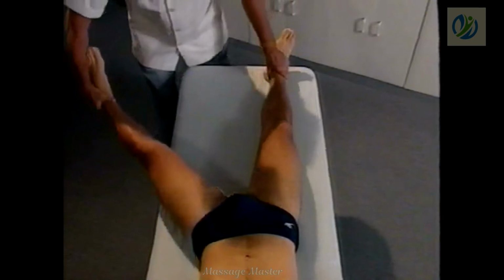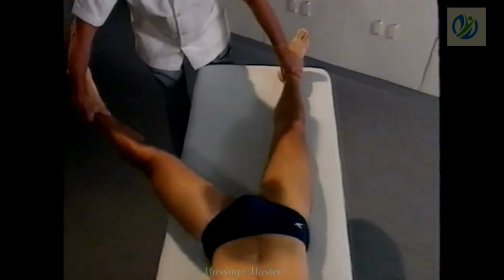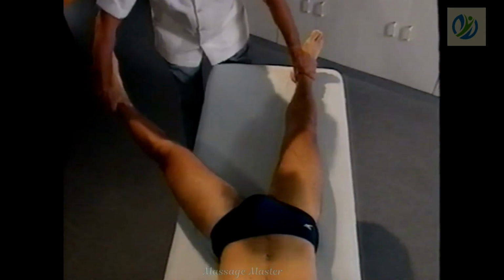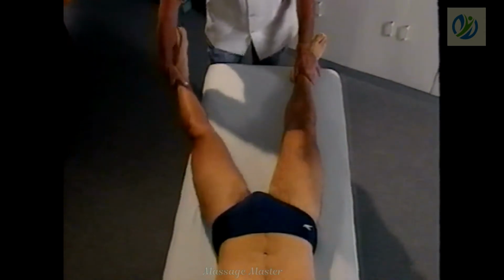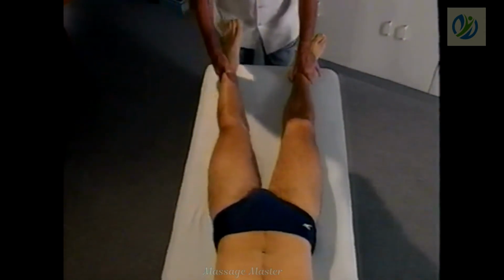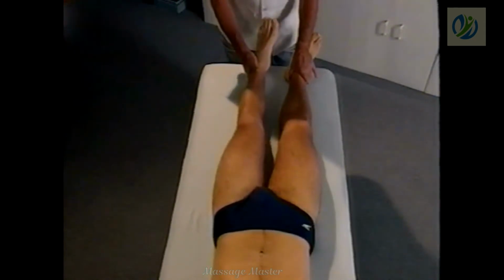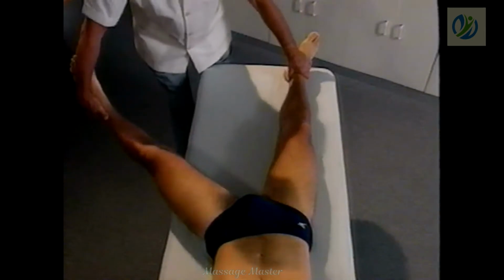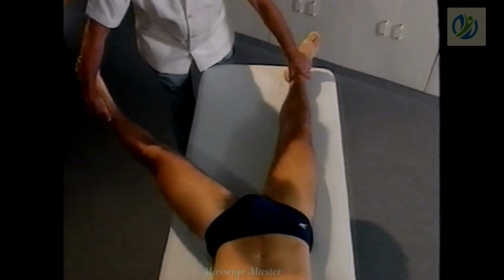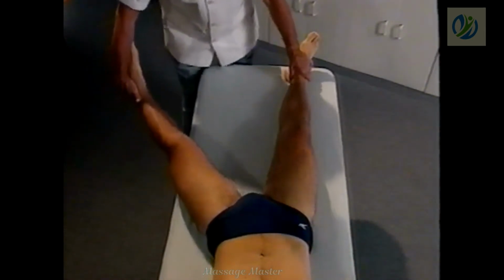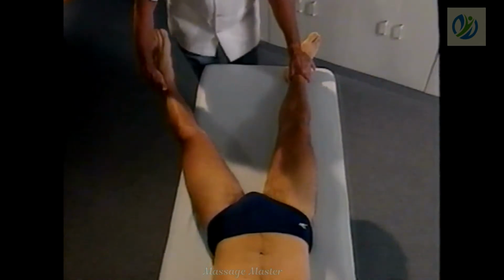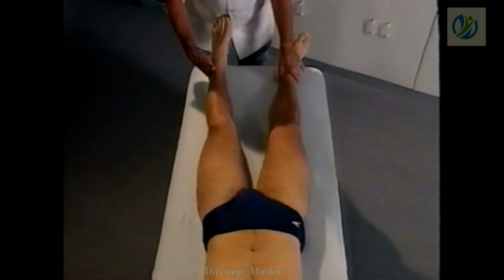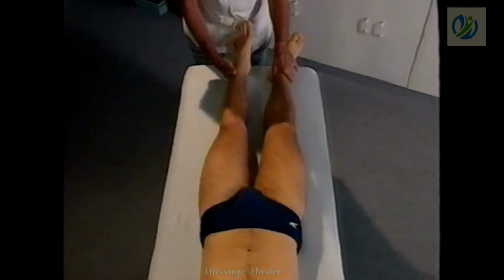Take it to full range of abduction and ask him now, pull the foot toward the middle. Pull it in, activating the adductors. Give resistance to it. Keep going, full range, and relax. Take it out to the full range of abduction. Pull again. This time I offer more resistance, making the left adductor muscles work harder. Keep coming, Mark. Keep coming. Full range. Stop.